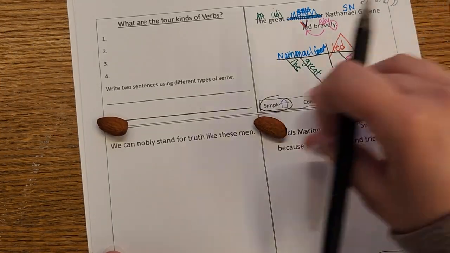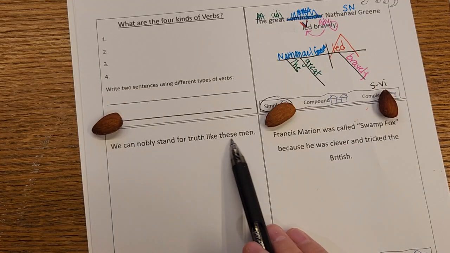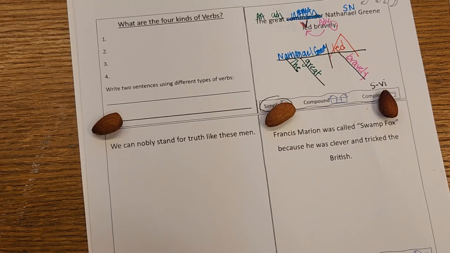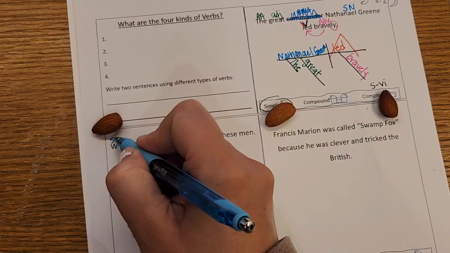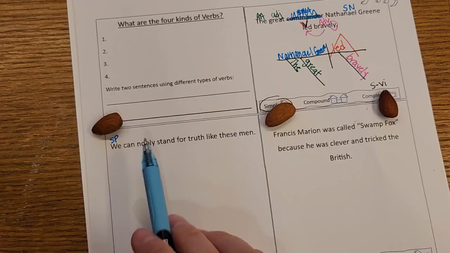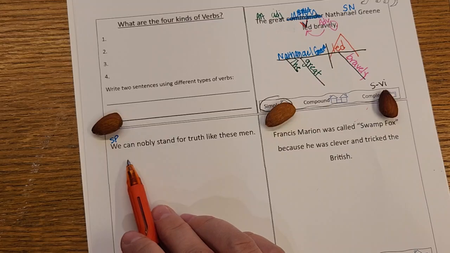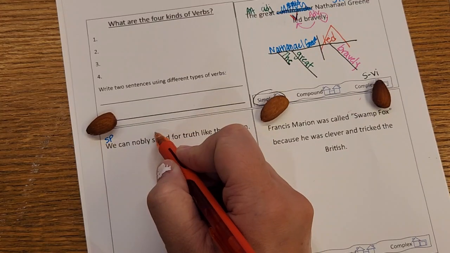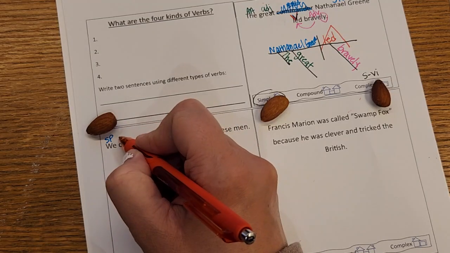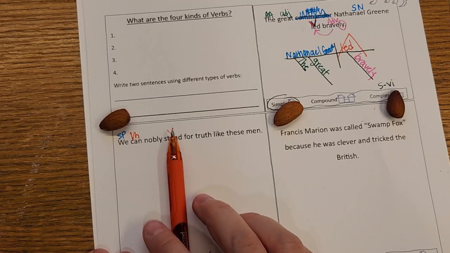Now, let's move to our next sentence. We can nobly stand for truth like these men. Who or what is this sentence about? We, subject, pronoun. What is being said about we? We can stand. Okay. So stand is our verb. And what's can? It's a helping verb. Verb, helping. We can stand.